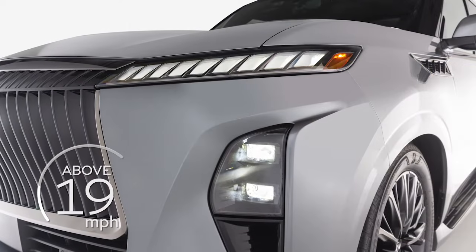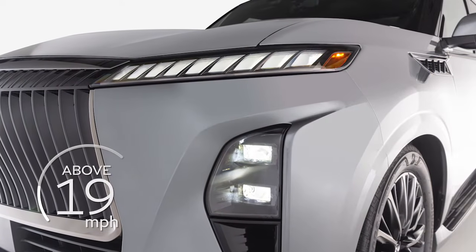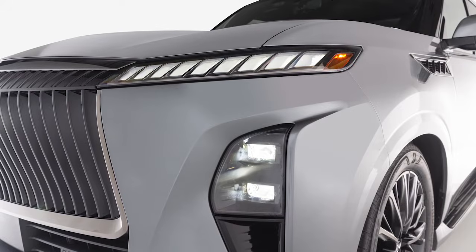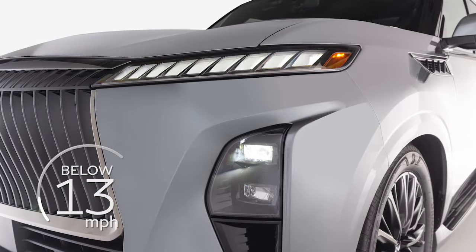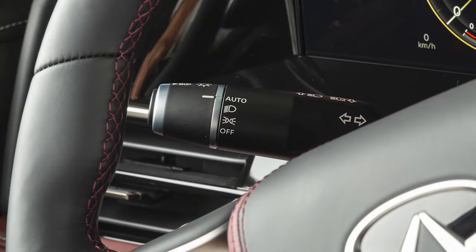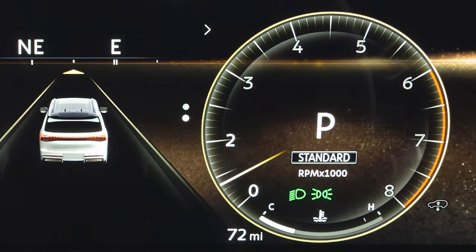The system operates at speeds above approximately 19 miles per hour when the headlight switch is in the auto position. The system switches to low beam at speeds below 13 miles per hour. Push the switch again to deactivate the high beam assist. The indicator light turns off.